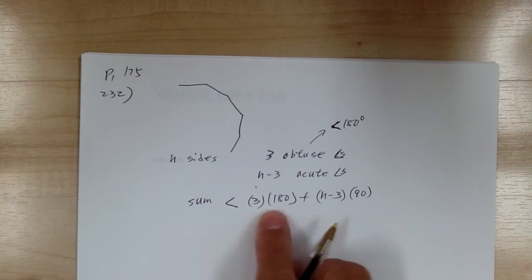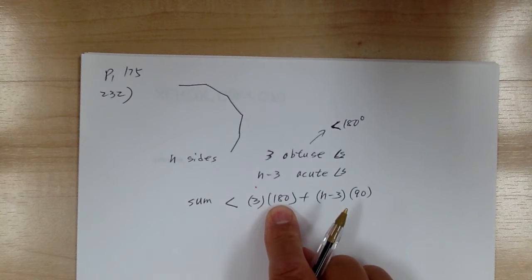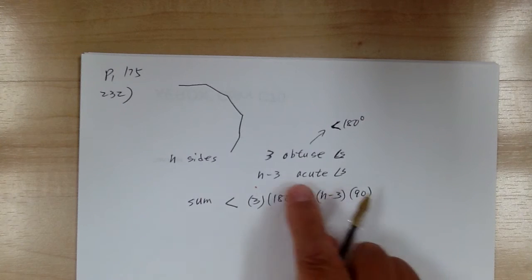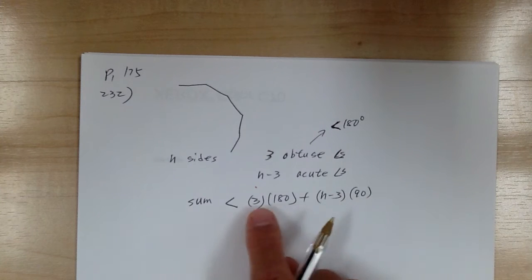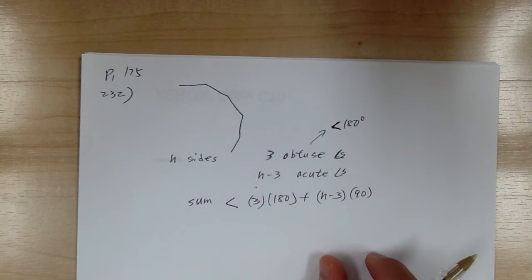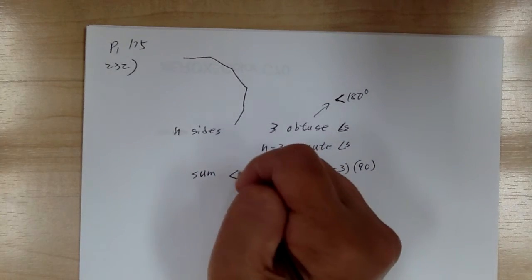So this is your maximum. Obtuse can go up to 179.99999, and acute can go up to 89.9999. So the sum of the angles has to be less than these.